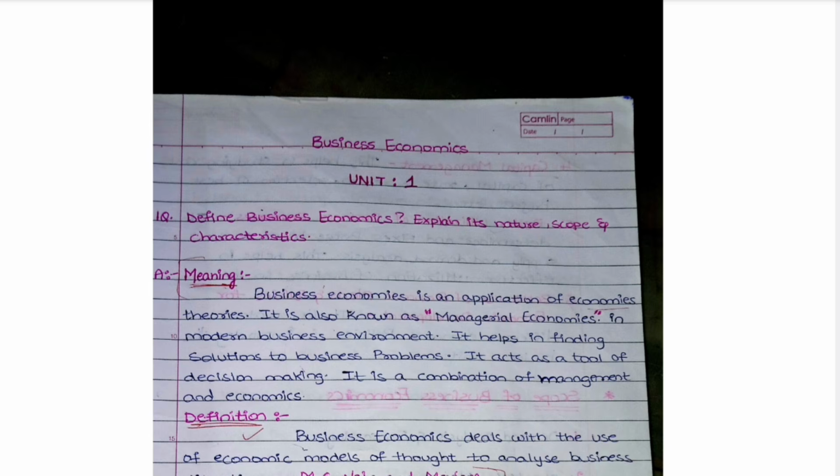That's why, as I am showing in my notes, like that only you need to prepare. What is the meaning of business economics? Business economics is an application of economic theories. It is the combined application of all the economic theories. Whatever economic theories the scientists have proved, all combinedly we are learning in business economics.